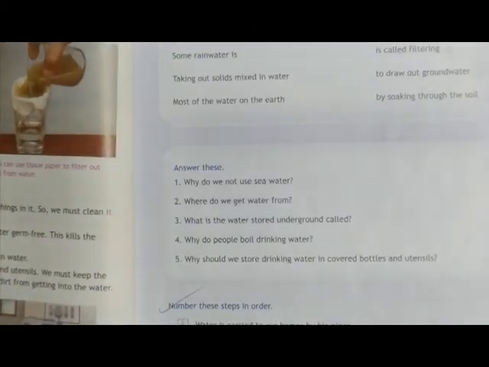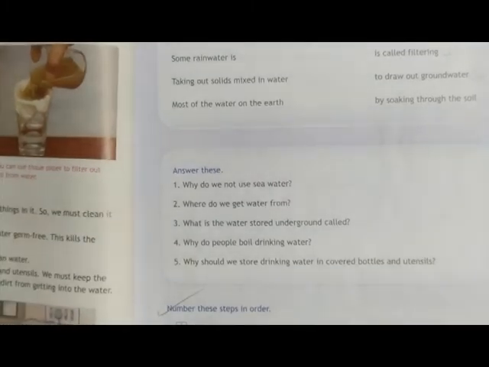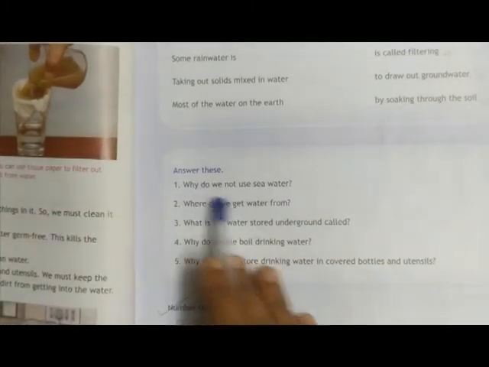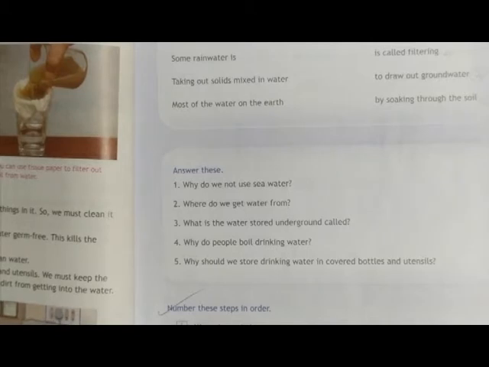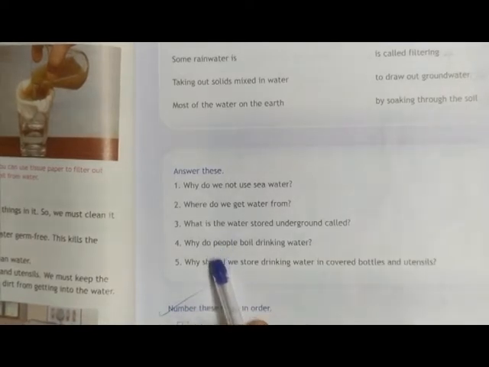Next we are going to learn about the book back exercises. The matching and the steps are already done. We are going to do the question answers. First question, take your books to page number 27.